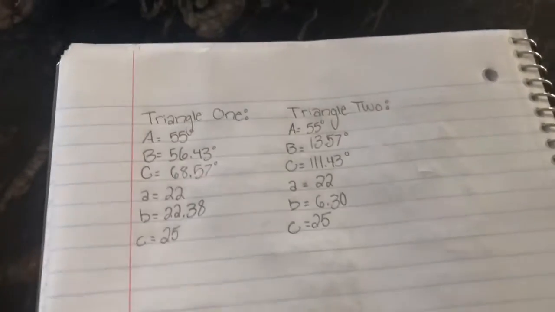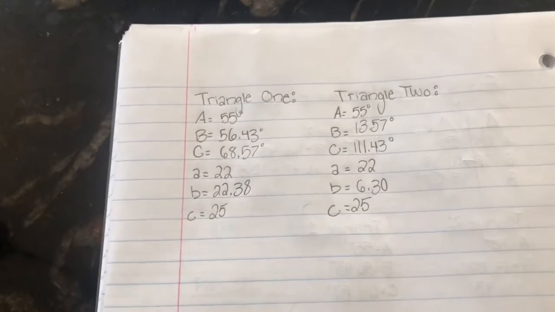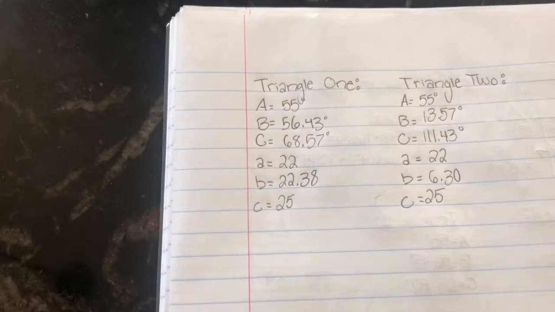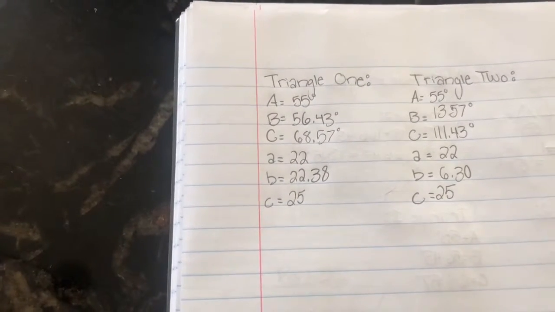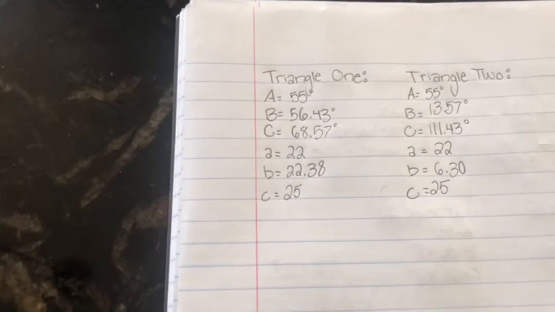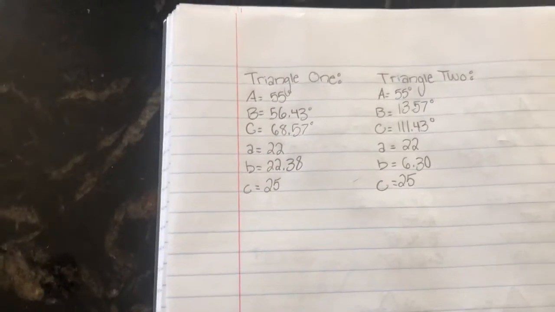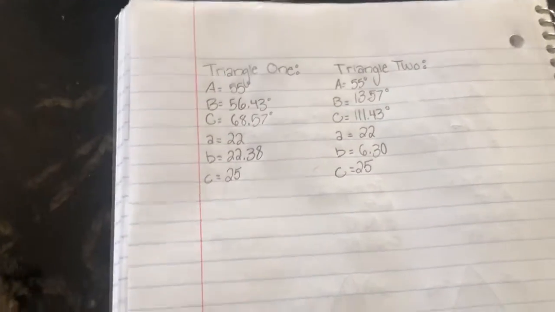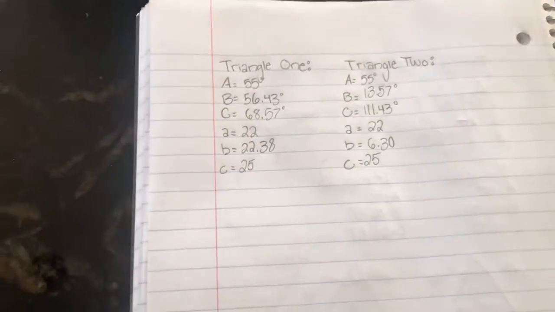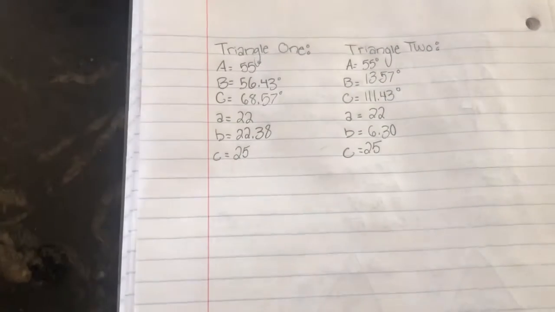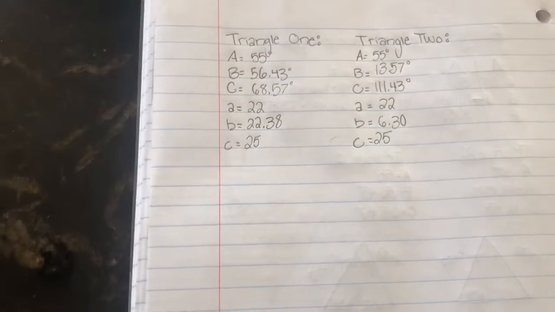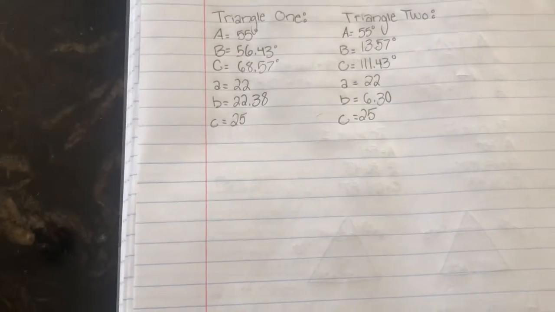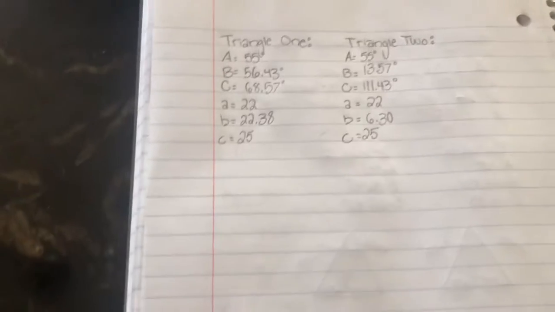Okay. So we found out all of the missing parts of the triangles. So for triangle 1, angle A was equal to 55, angle B was 56.43, angle C was 68.57, and then side length A was 22, side length B was 22.38, and side length C was 25. For triangle 2, angle A was 55, angle B was 13.57, angle C was 111.43, side length A was 22, B was 6.30, and C was 25.